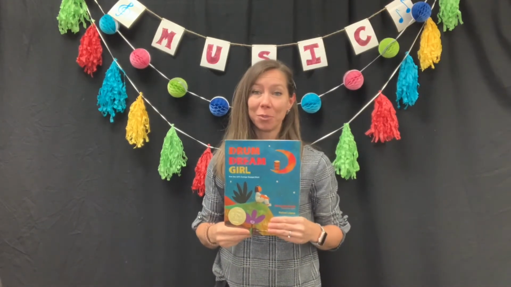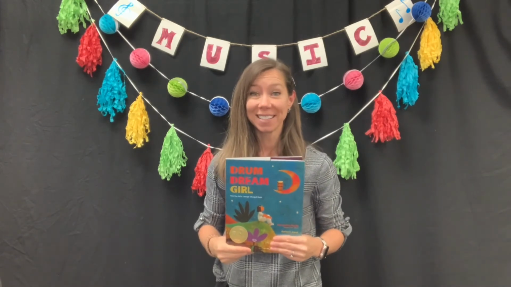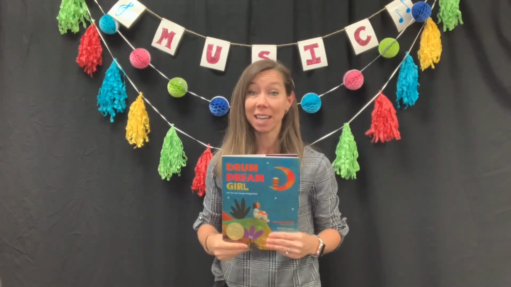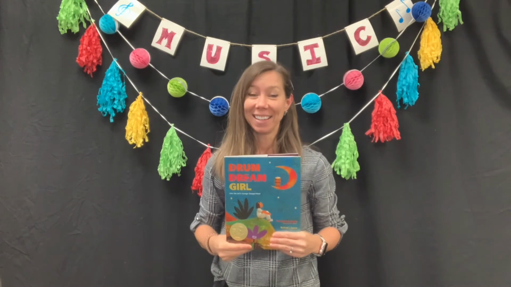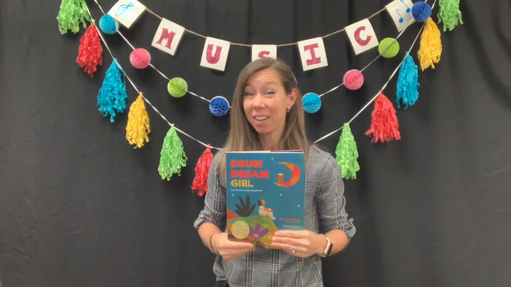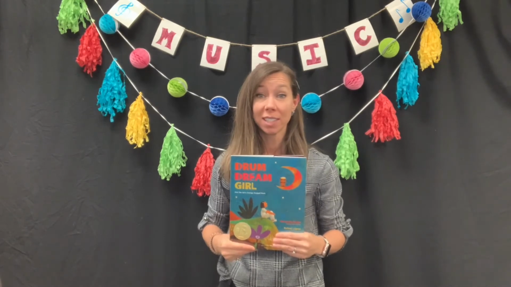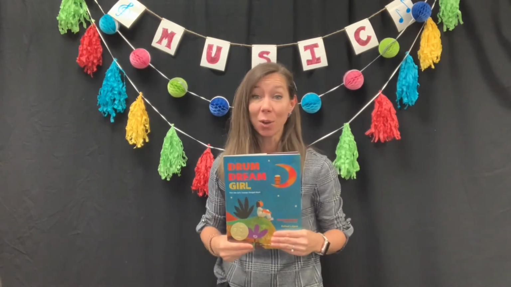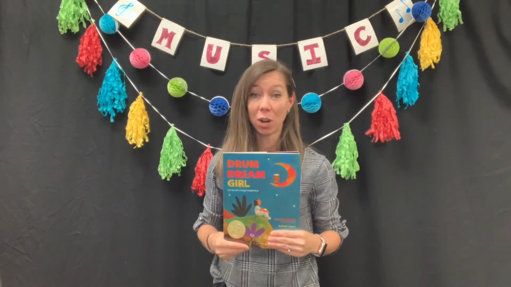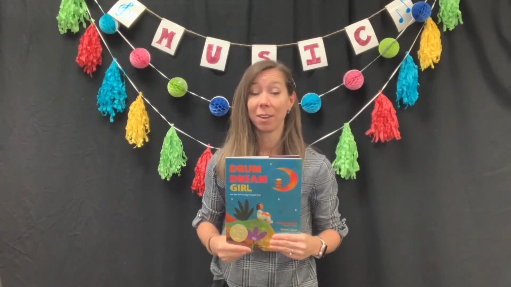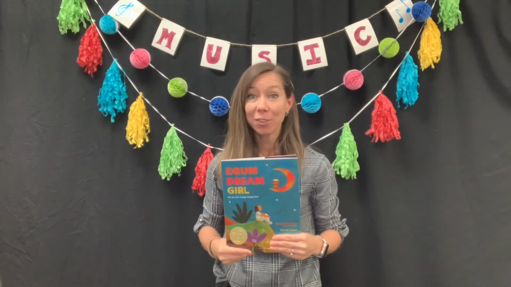Through the book Drum Dream Girl together, and I'm very excited to share it with you because it has a great message, and it's really fun because the author has put together some beautiful combinations of words that are very rhythmic. So please find something to drum on. It could be a cup, it could be a pot. If you have a drum, that's great.